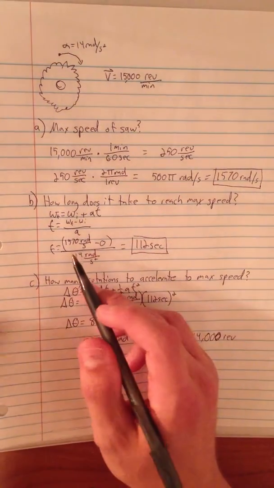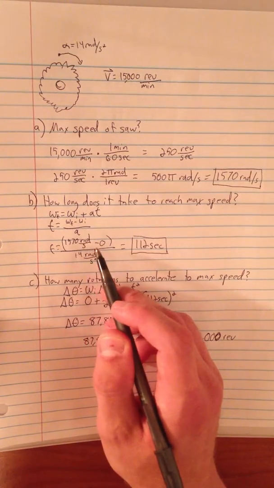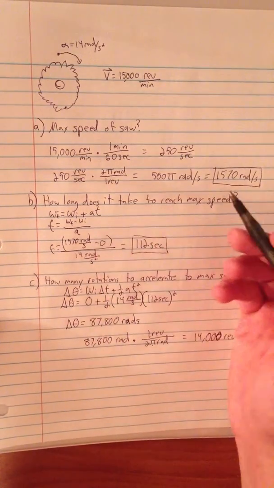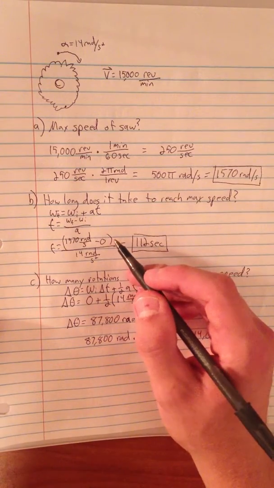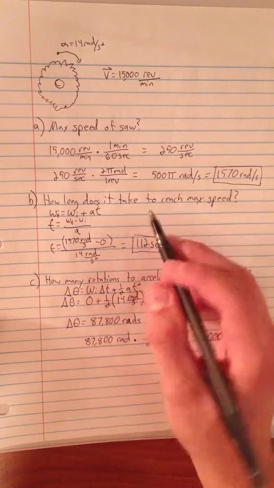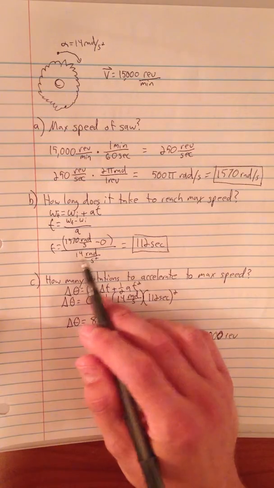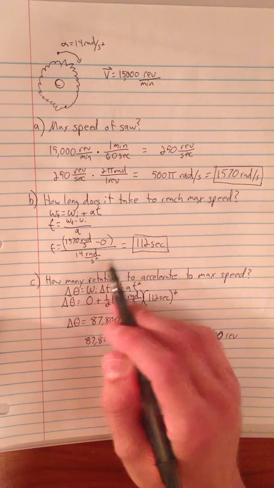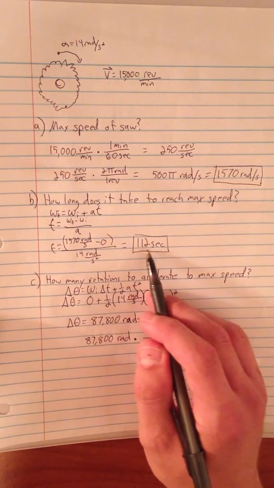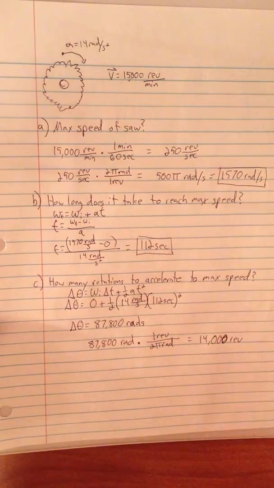And just plugging the numbers in, we end up with 1570 radians per second minus the initial, which we know starts at 0 radians per second, so minus 0, over the acceleration, which is 14 radians per second squared. And we end up with 112 seconds to reach the max speed.